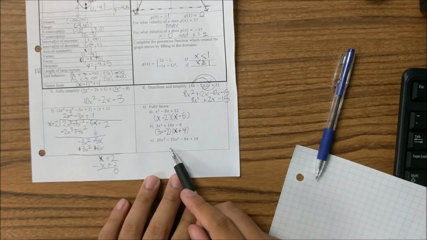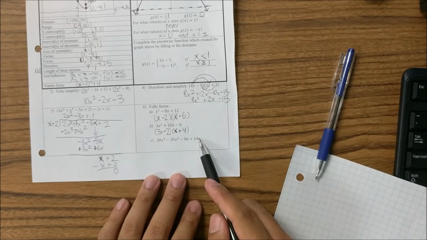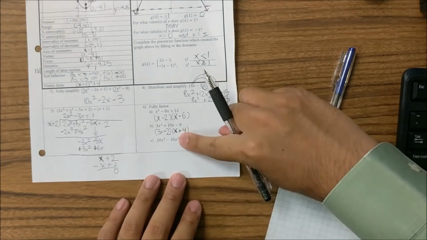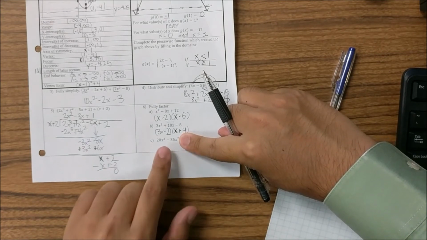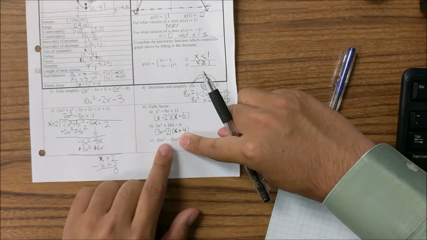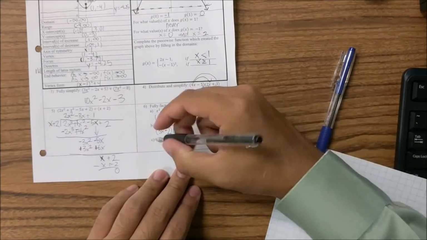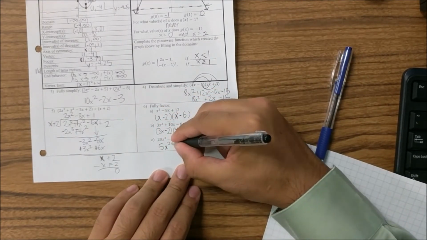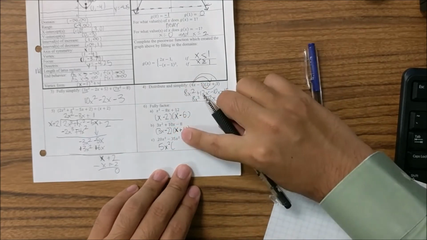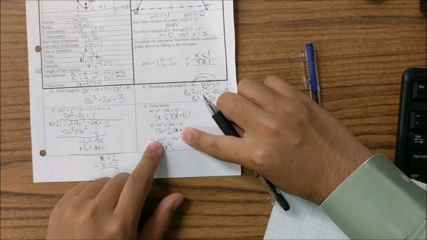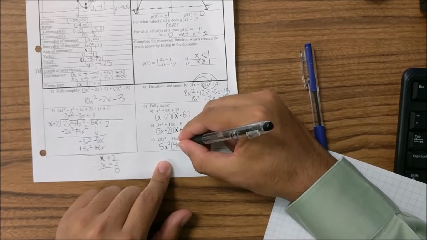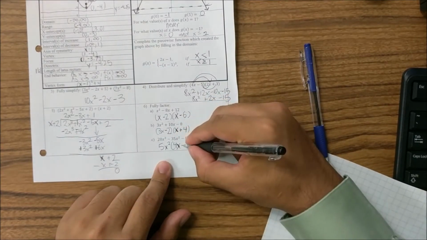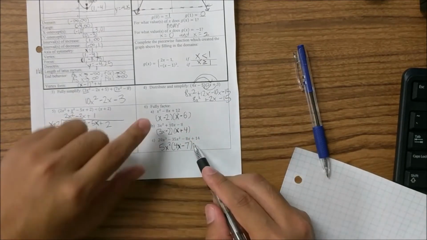Okay, part C, we notice there's 4 terms, one of which is cubed, so we can do factoring by grouping. Just looking at the first pair, I factor by GCF. So 20 and 35, I can take out a 5. X cubed and x squared, I can take out an x squared. Okay, so what's left over? If I factor out 5x squared, I've still got 4x left over. And if I take 5x squared out of here, I have a minus 7. Okay, so now I repeat for the second pair.